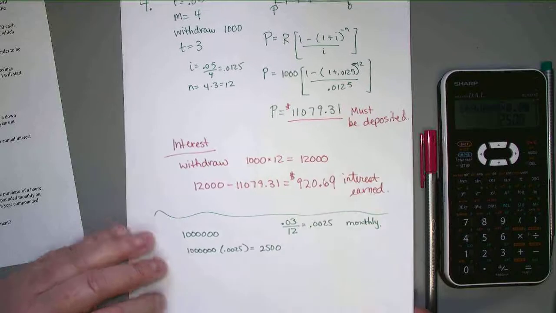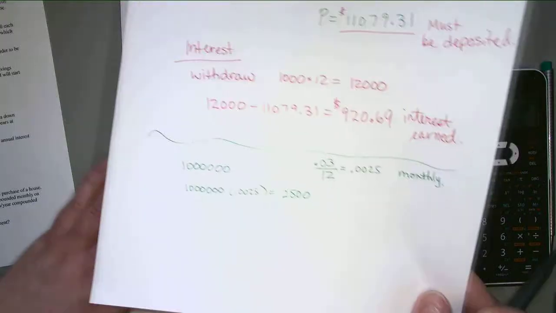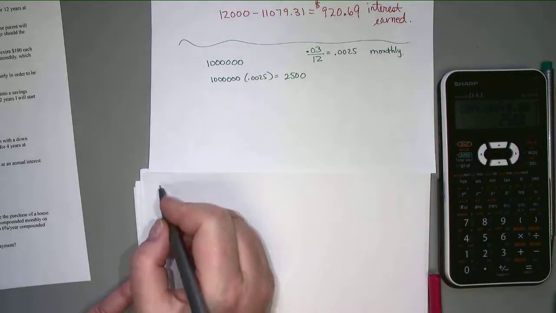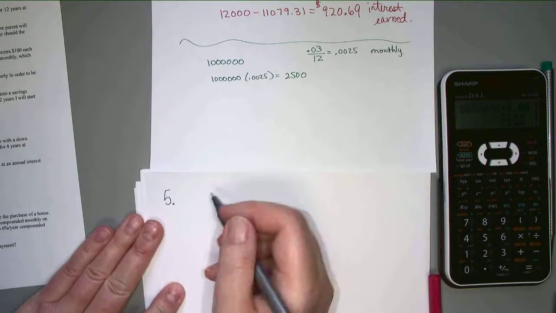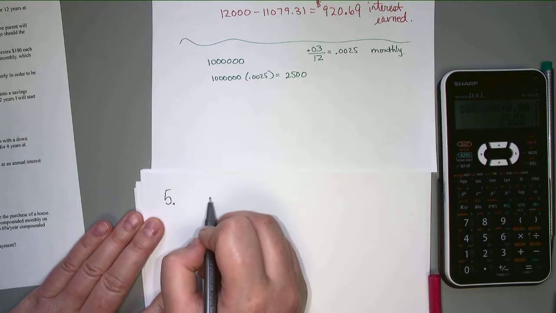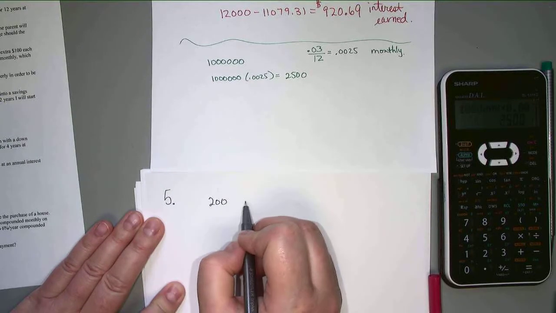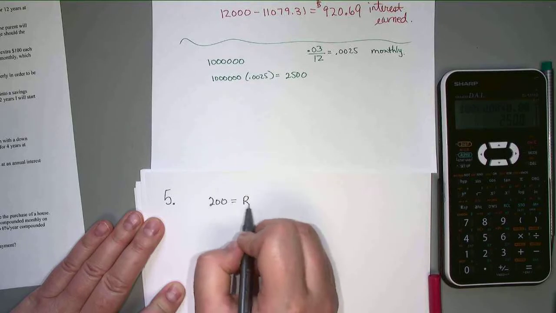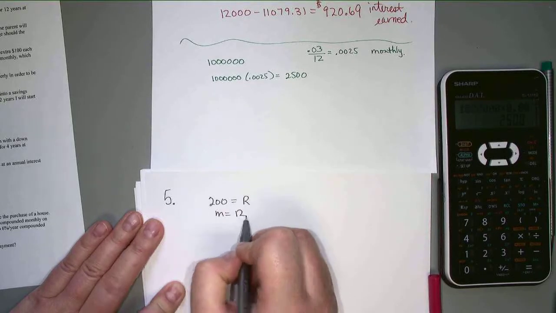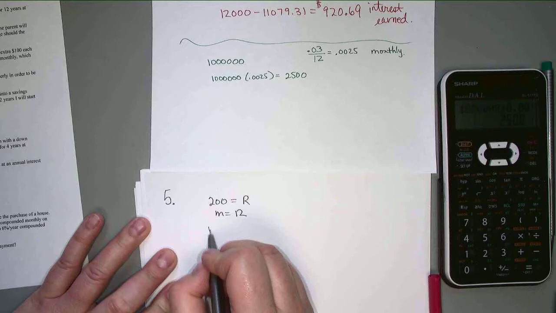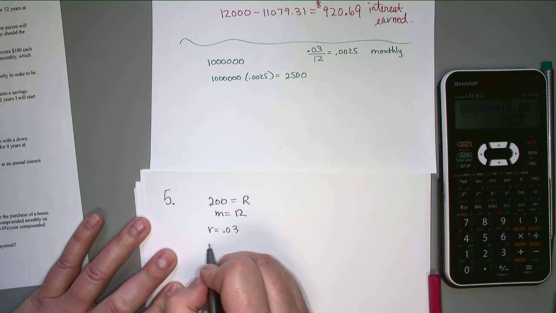All right, so one more question. It says, I started a savings plan where I deposit $200 at the end of each month into a savings account. So this is a monthly payment. So let's put M as 12. Earning 3% compounded monthly. I already put that part for 2 years.